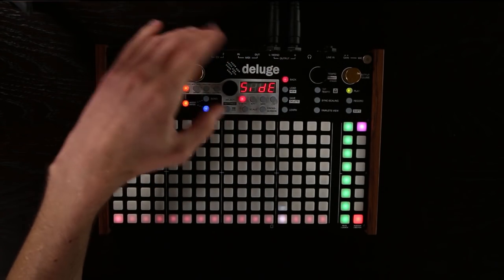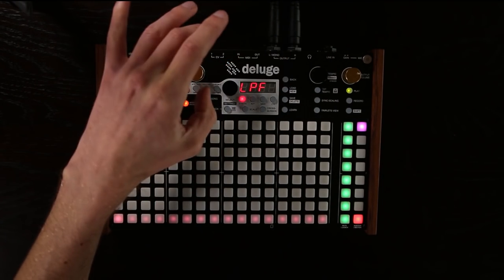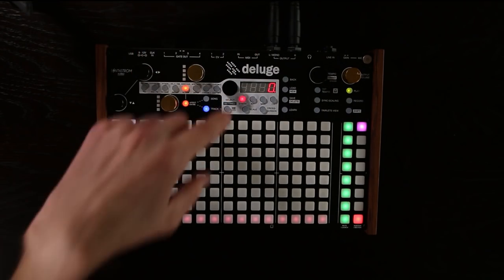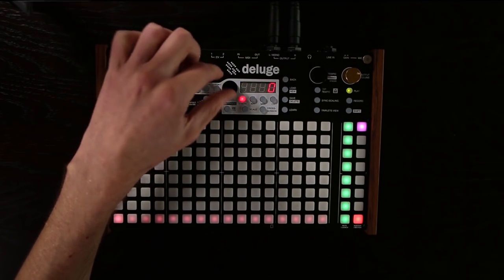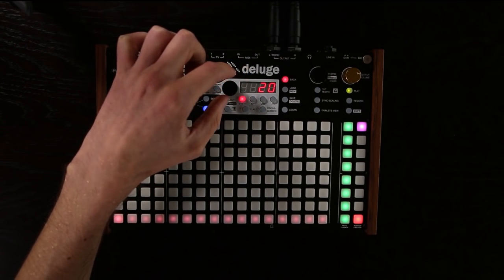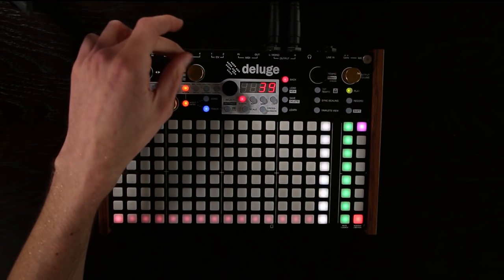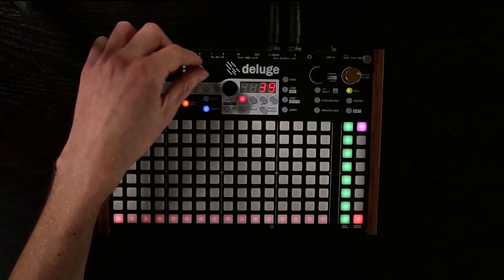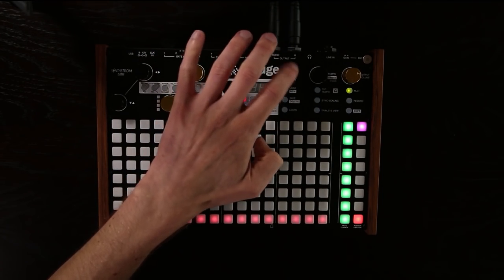It can be cool to patch that to the actual pitch of the synth as well, which you access by going to transpose. Again, patch the sidechain to it. Patch it to volume a little bit as well. And there you go, sidechaining. I'll show you something else as well.